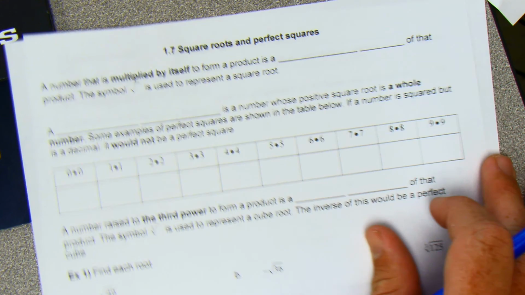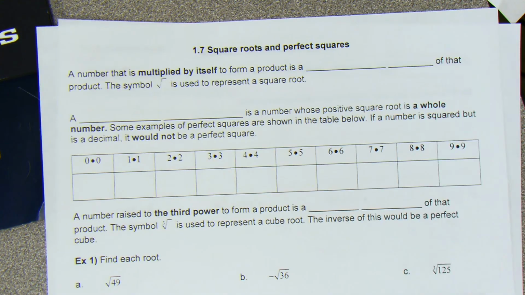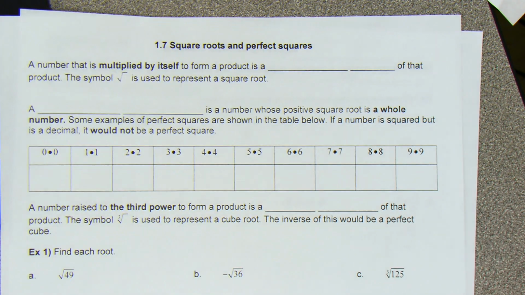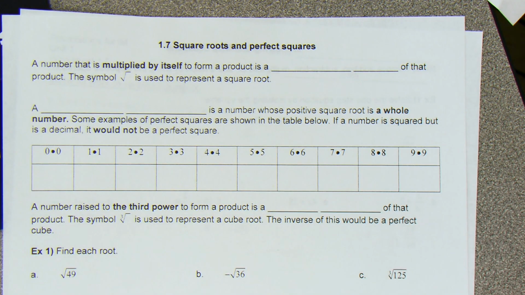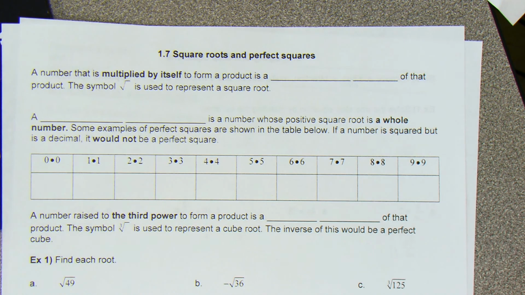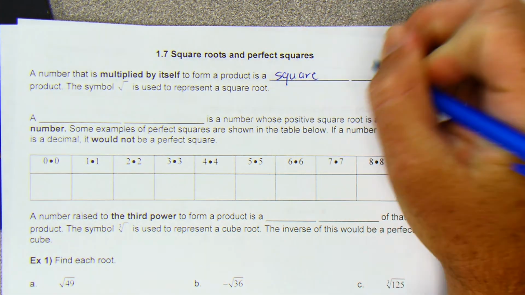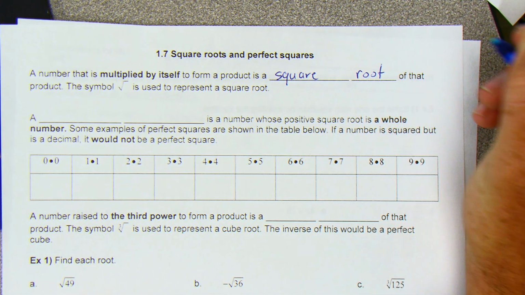So today we're going to be figuring out what square roots are, what a perfect square is, and then how to find a number's square root. Okay. So let's start with this definition at the top here. It says a number that is multiplied by itself to form a product is a square root of that product. So our first blank is going to be square root.